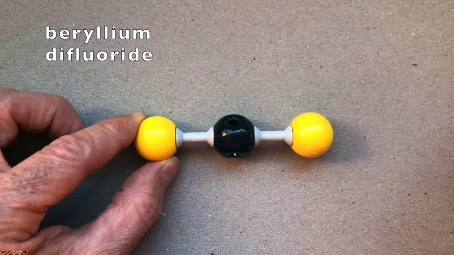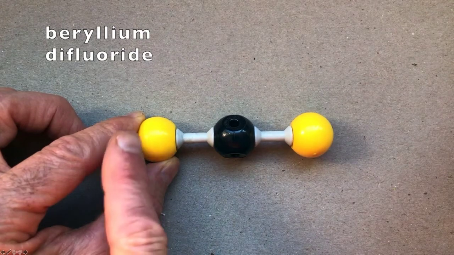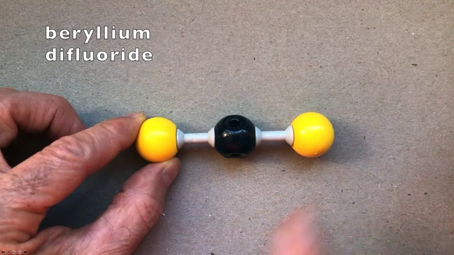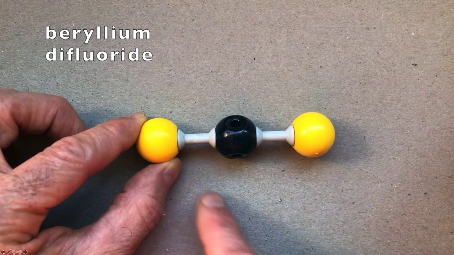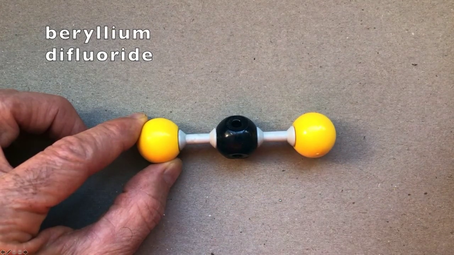Those two regions repel each other, and for two regions to get as far apart from each other as possible in a molecule, they're on opposite sides. That gives the molecule a linear shape, and it gives the fluorine-beryllium-fluorine bond angle 180 degrees.